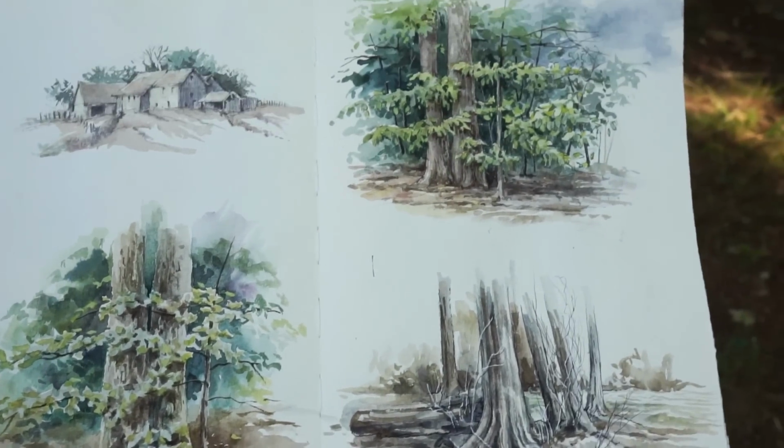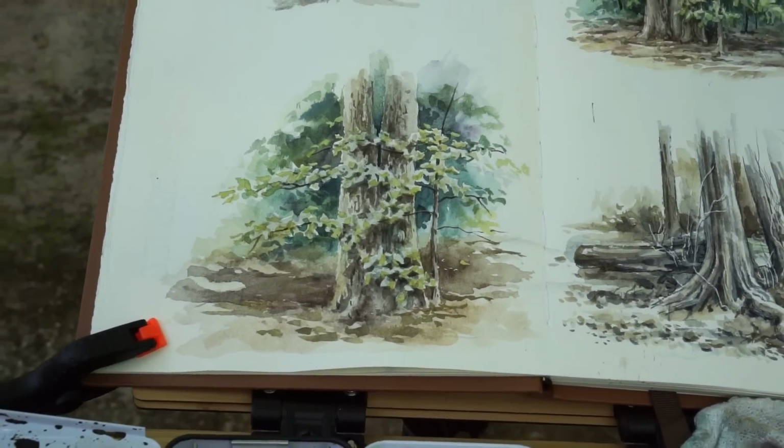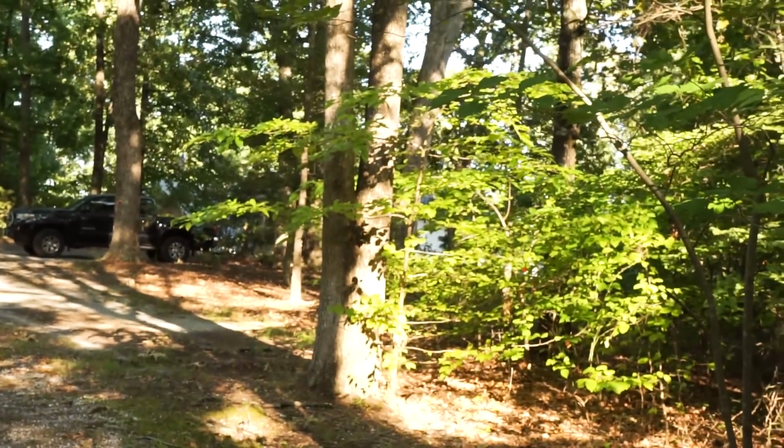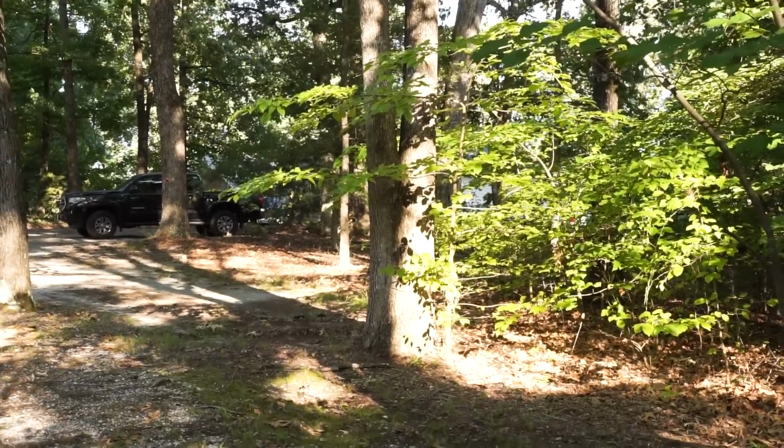So here we go. These are comparing the two final ones. And here is the way the lighting ended up. Totally different from what it was before. Let's go inside and take a final look at these.